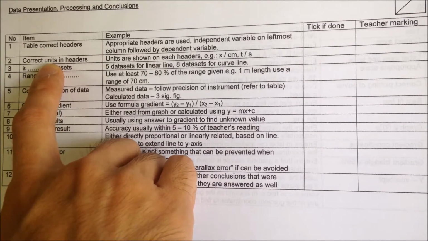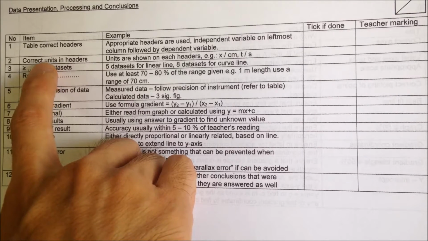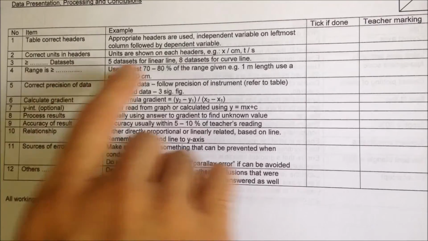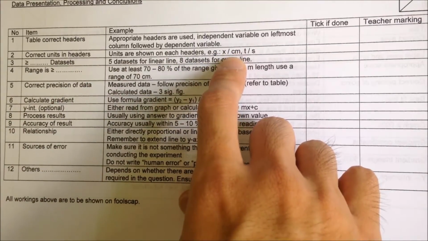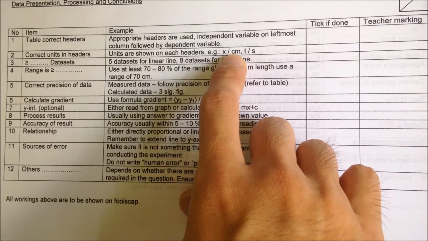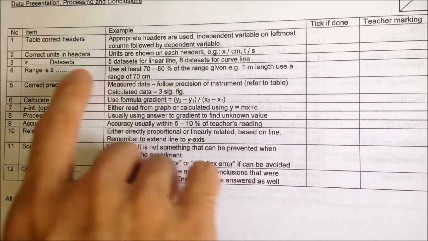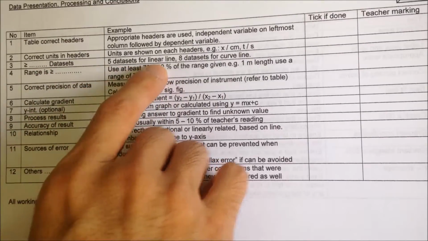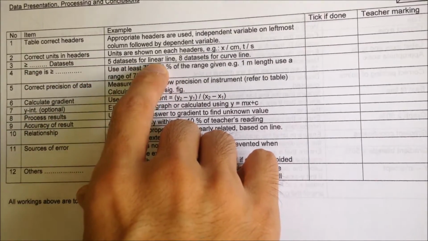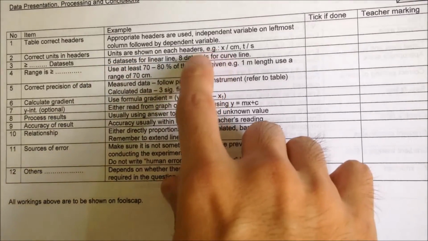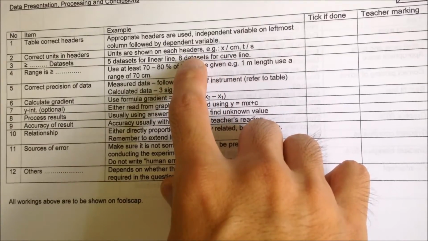Alright, so the second one is actually how you present the data in the table. You need to put the correct variables, then you need to put the slash here. For example, slash centimeter to indicate the units, alright, slash seconds to indicate the time. And then you need to know that if, let's say, you are expected to plot a linear line, you are supposed to have 5 data sets, while if you are having a curved line, you're supposed to have 8 data sets.